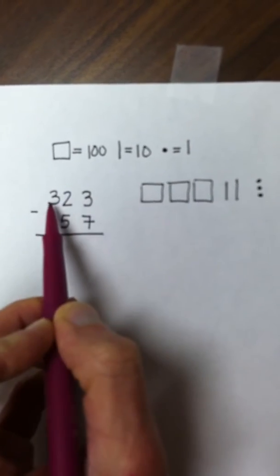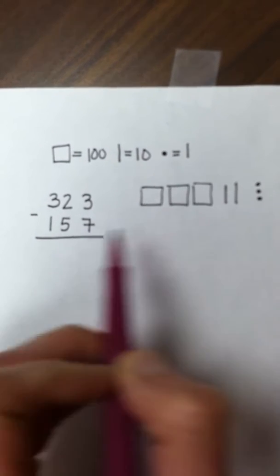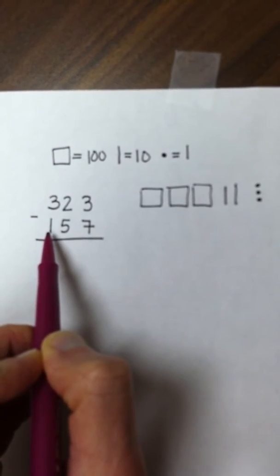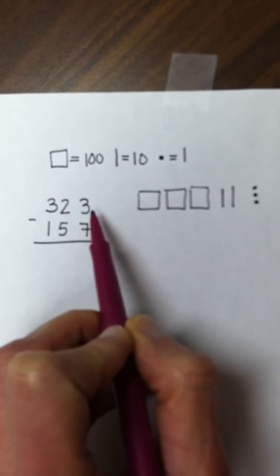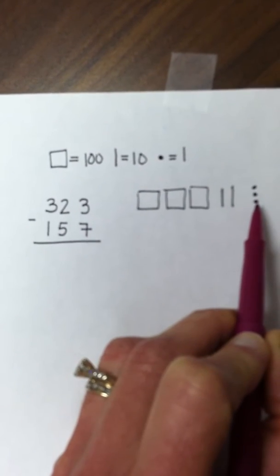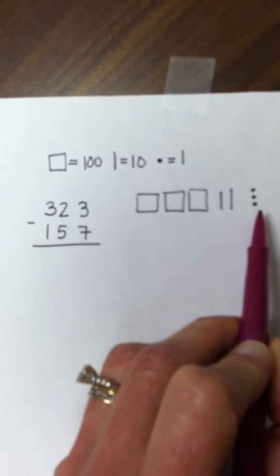So I have 3 hundreds, 2 tens, and 3 ones on the table. I'm being asked to subtract 100, 5 tens, and 7 ones. So I can see that I only have 3 ones, and I'm being asked to take away 7. I don't have enough, so I'm going to have to regroup.